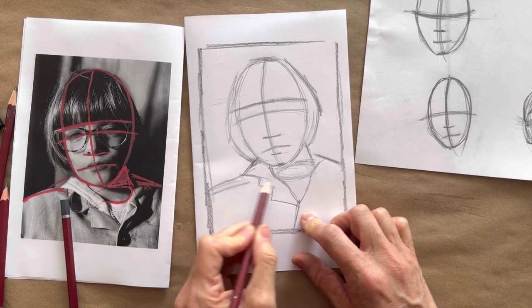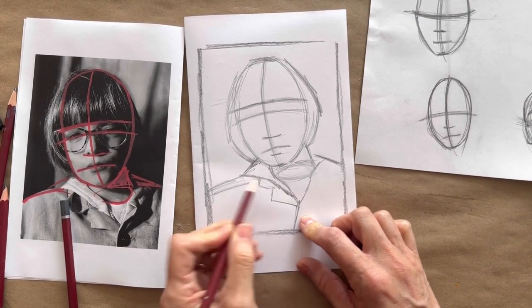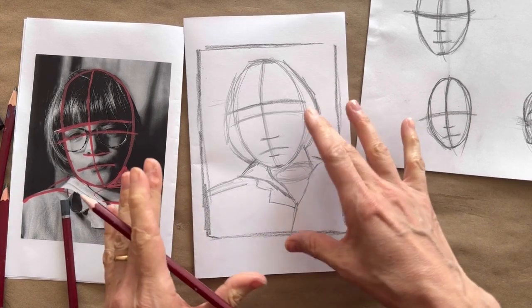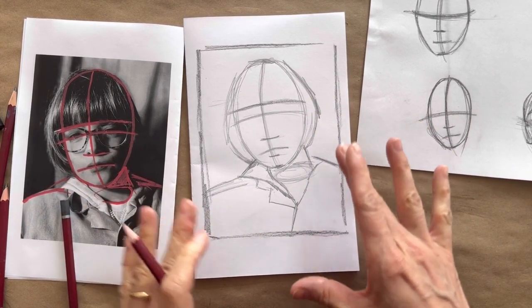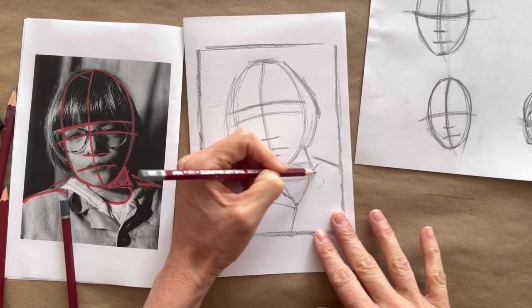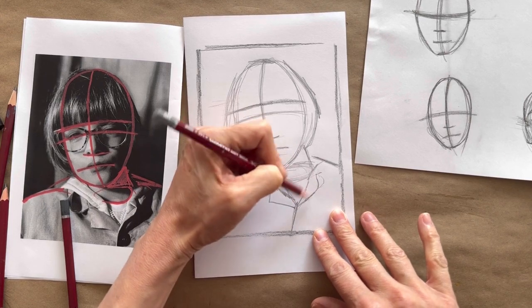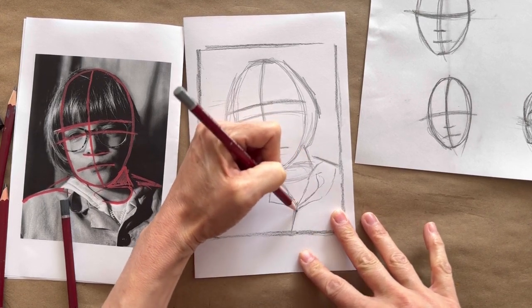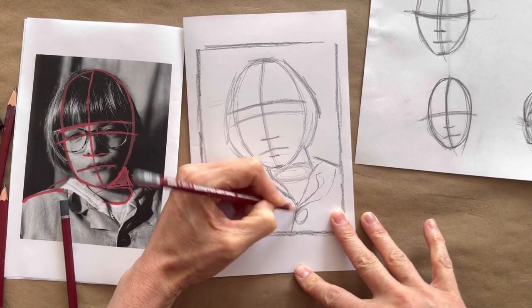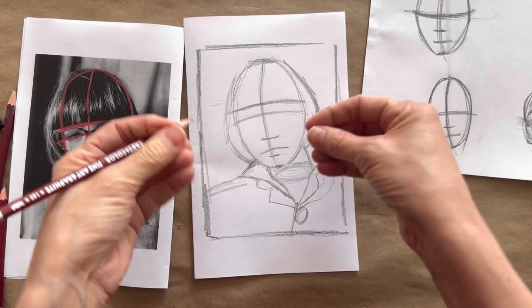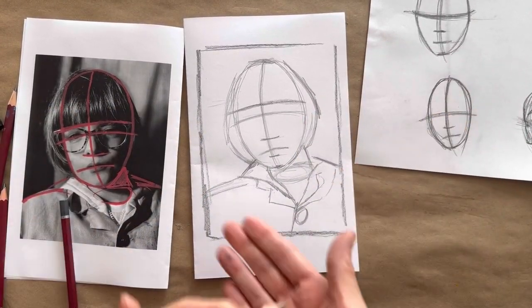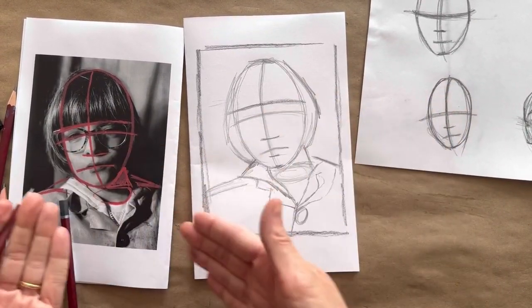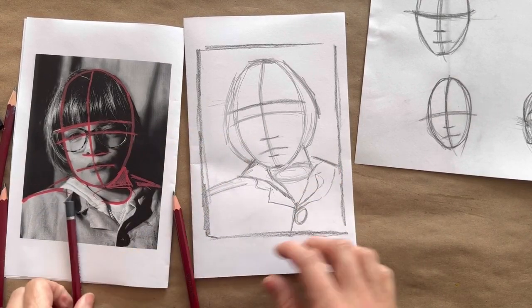Okay, so when you're starting your portraits, if you come and show me this, I'm gonna be very happy because this is already helping me see that you are understanding that we don't just put the features wherever we want them. We have to see where they are in relation to the rest of the face, okay?